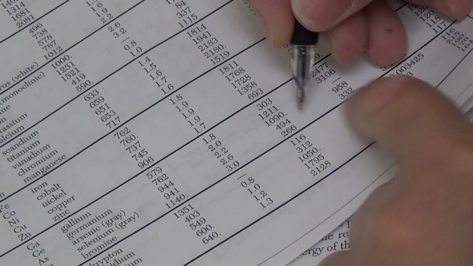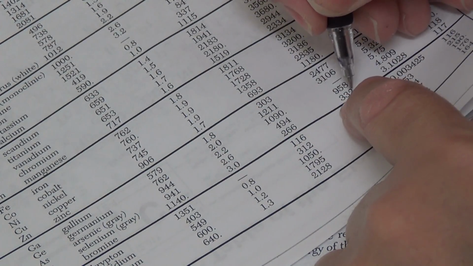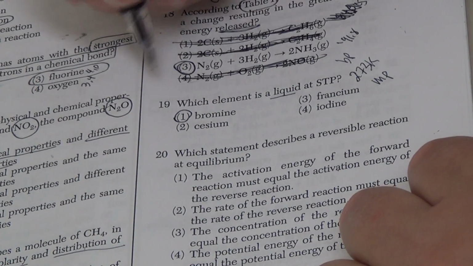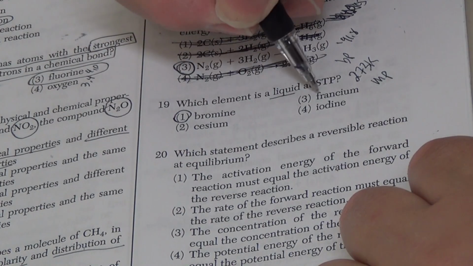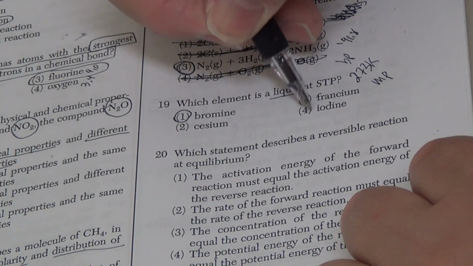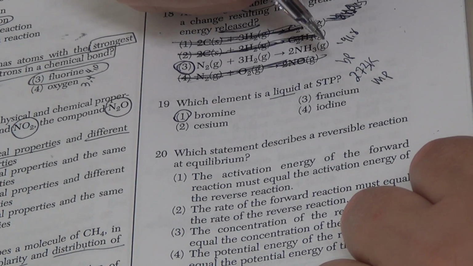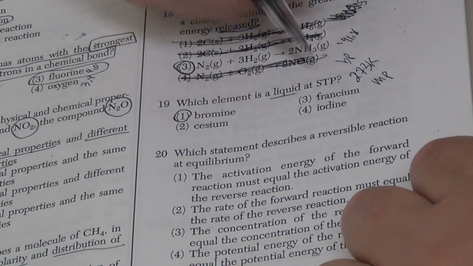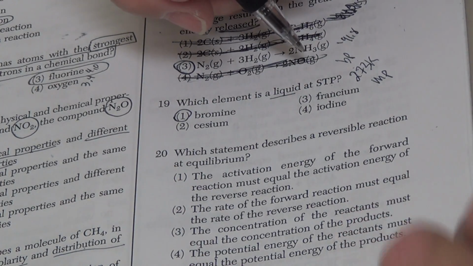273 is in the middle. It's between melting and boiling. Hey, guess what, folks? That makes bromine a liquid. If you take a look at these other three choices, their melting points are all above 273, which means at 273, the other choices are all solids.